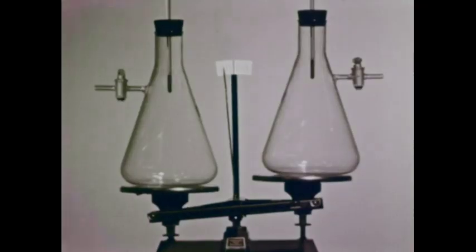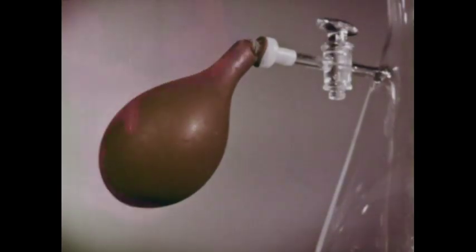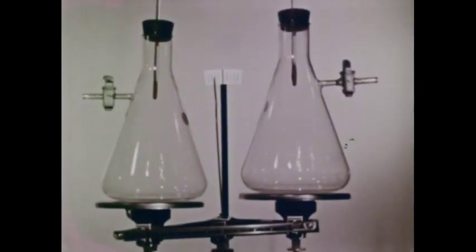Now the flask we heated weighs less than the other flask. When the air in the flask was heated, it expanded and became less dense. The scale shows that the less dense air is lighter.